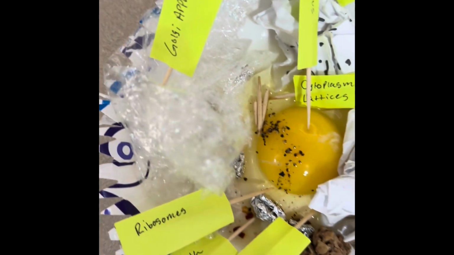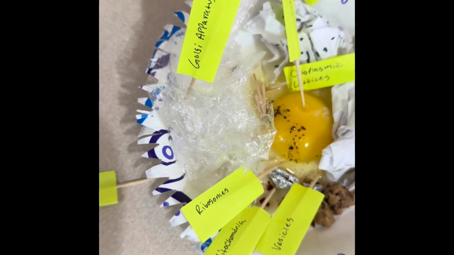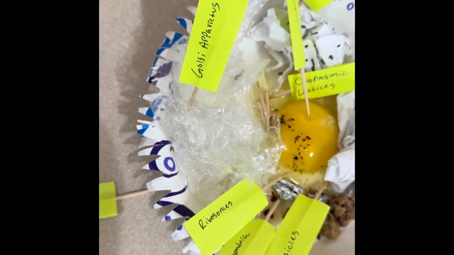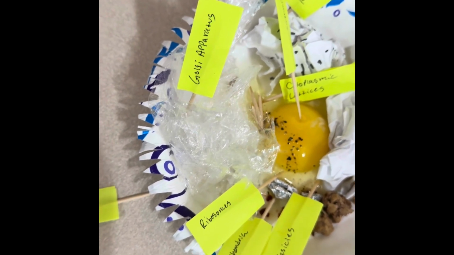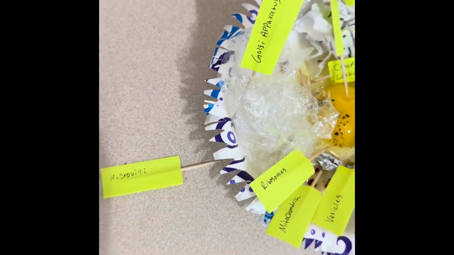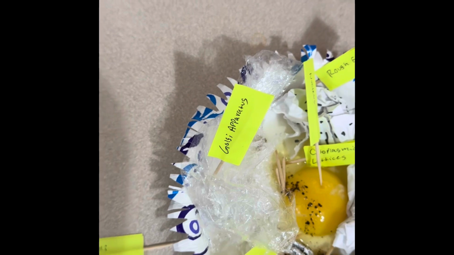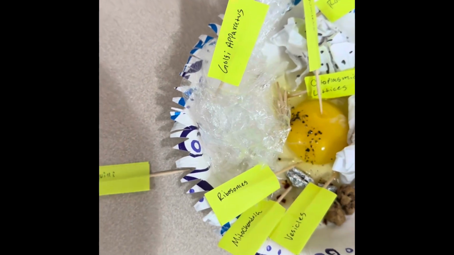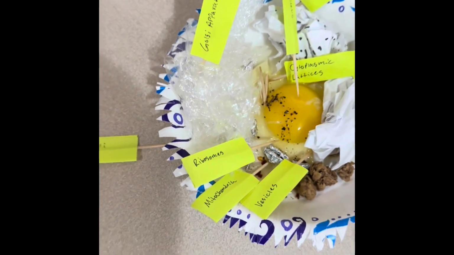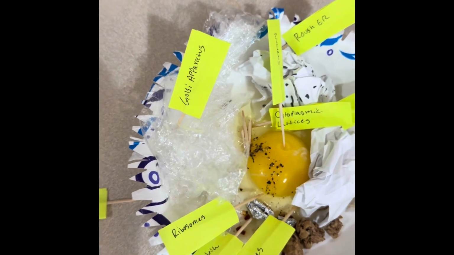Then we have the Golgi apparatus, which is this thing. The Golgi apparatus is the modification of proteins received from the endoplasmic reticulum. And then it also attaches sugars in the form of glycoproteins, and it will distribute, meaning it will add or subtract the supplies needed.